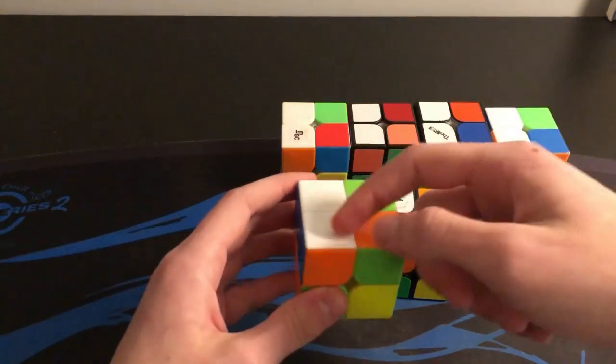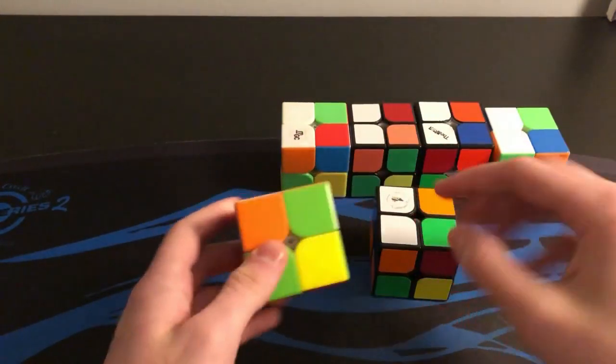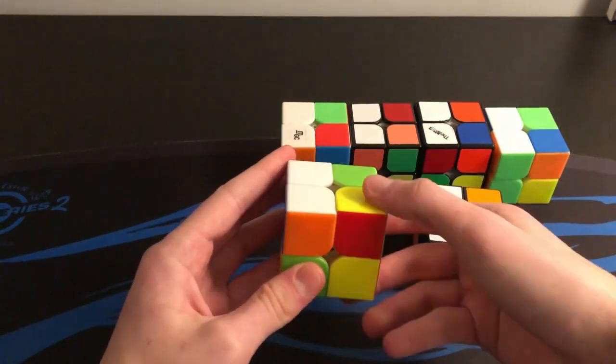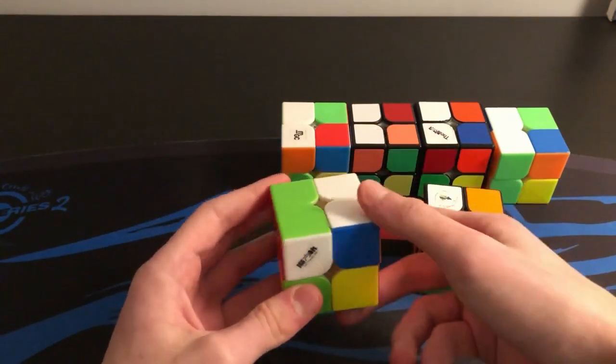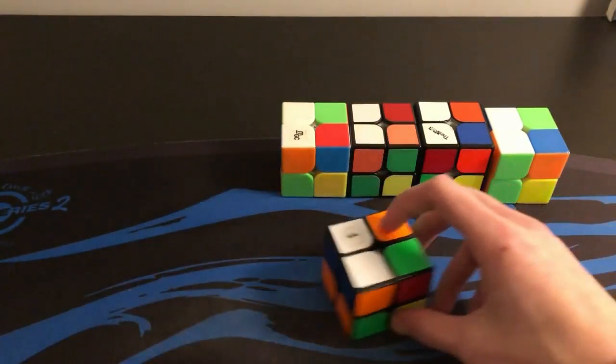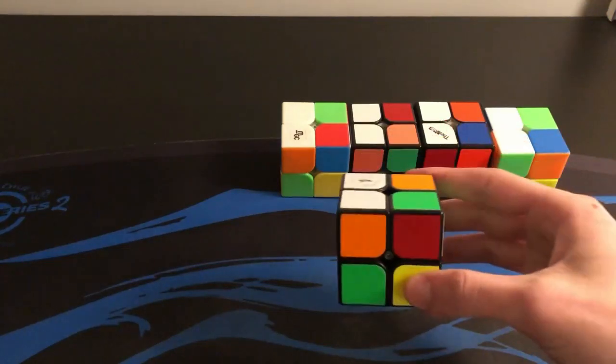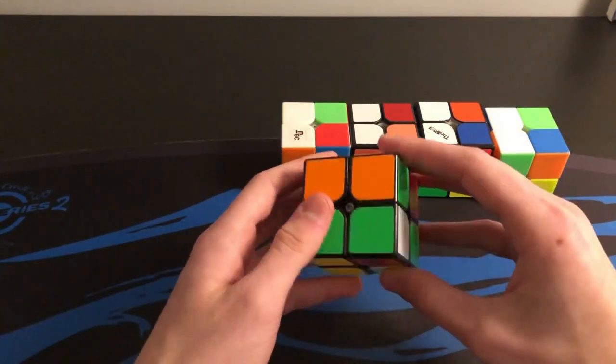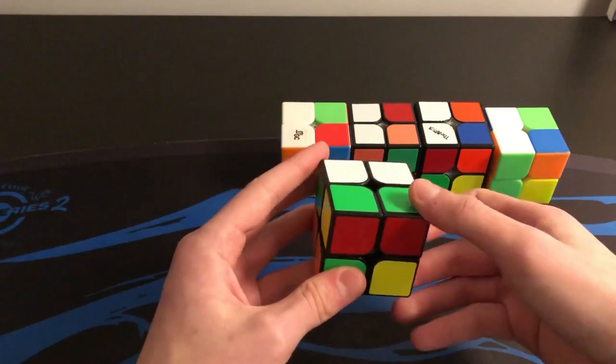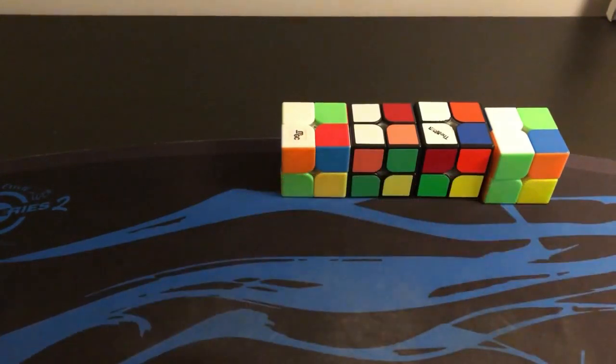So for this one here, where everything's in the right spot if you twisted them, the algorithm is R U' R' U2 R U2 R'. This other one is similarly easy. You start off with just doing a sledge: R' F R F' U R U' R'. And after this, the recognition gets a little bit weirder.